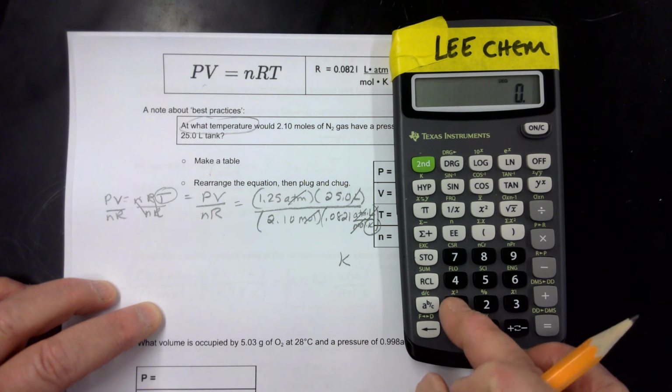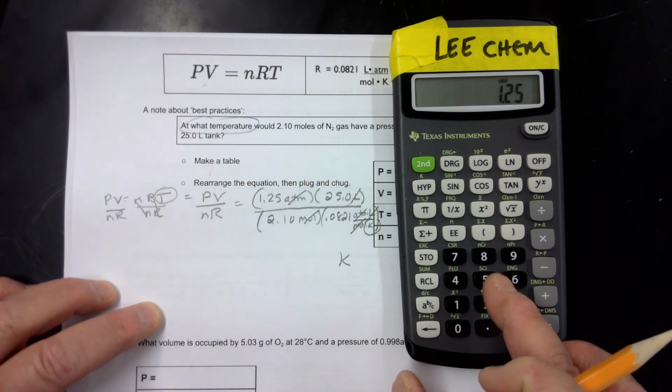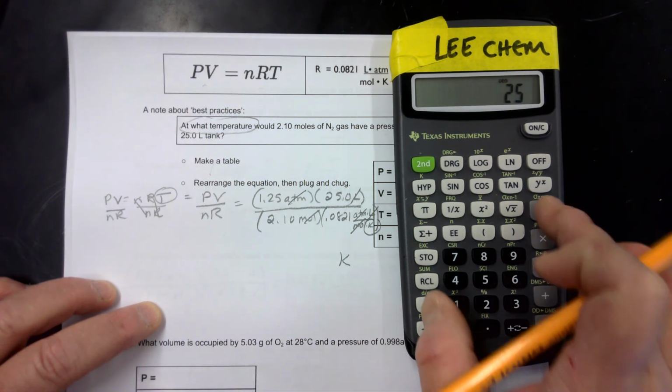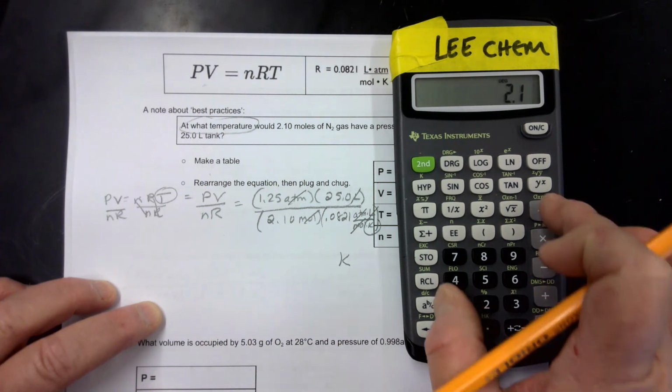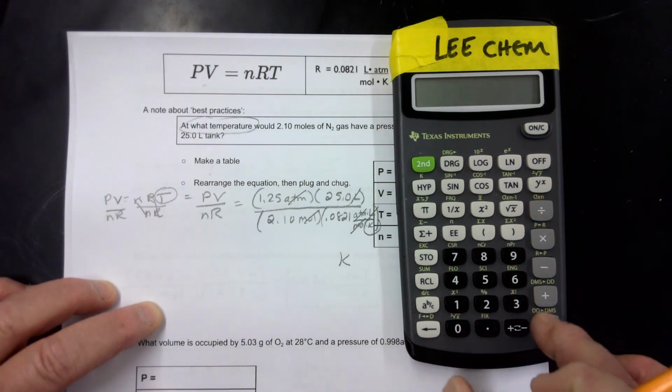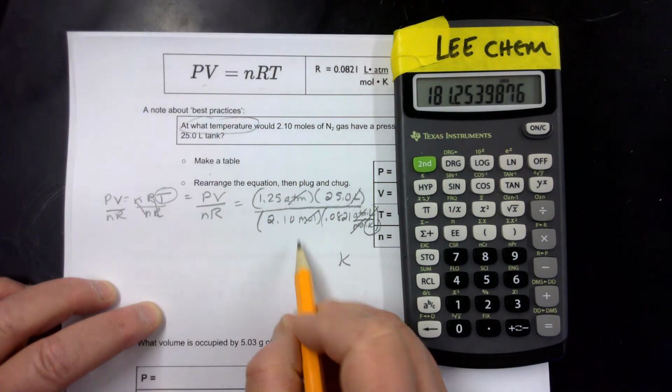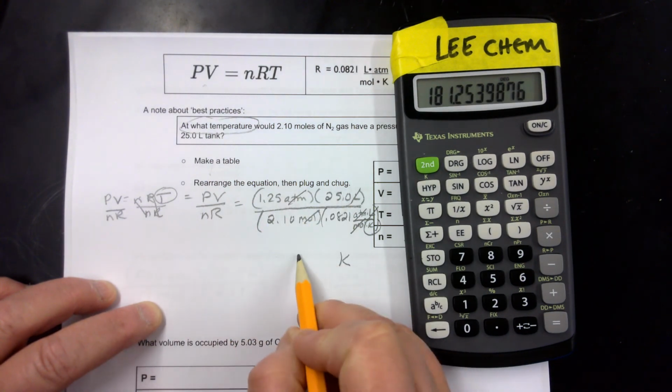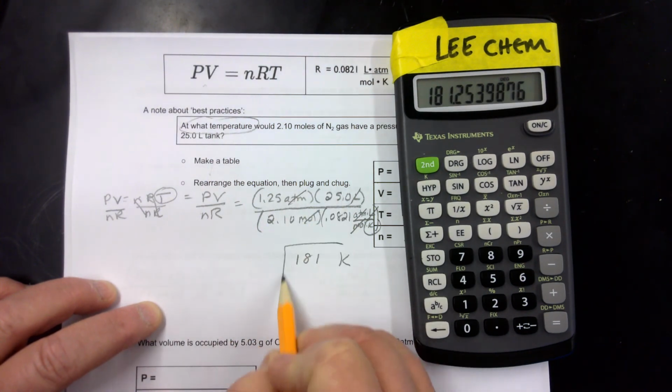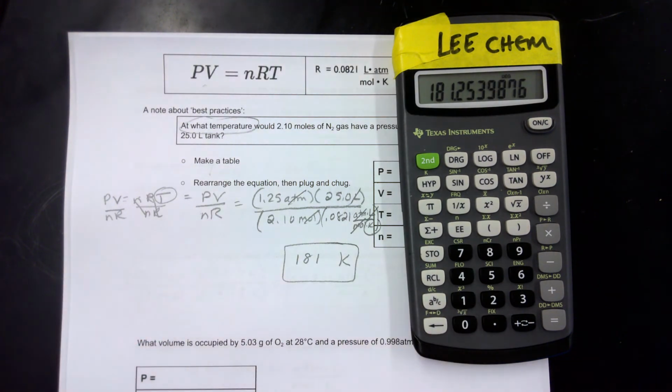Right, we've got 1.25 times 25 divided by 2.1 divided by 0.0821. Okay, and looks like we have 3 sig figs everywhere, so 181 Kelvin is the temperature.